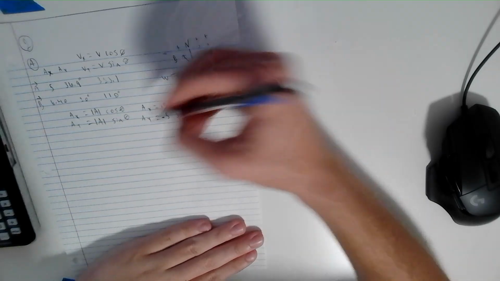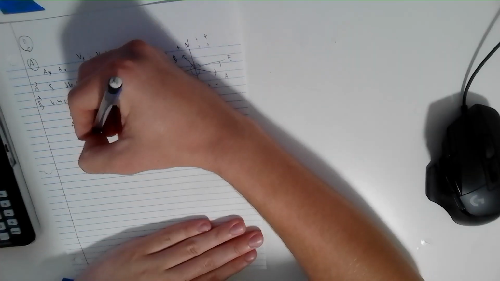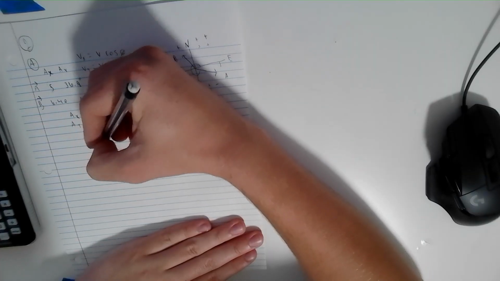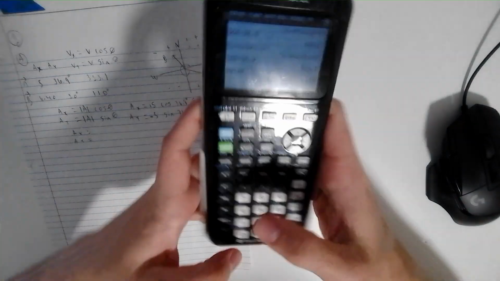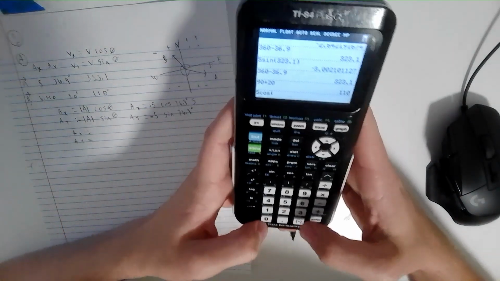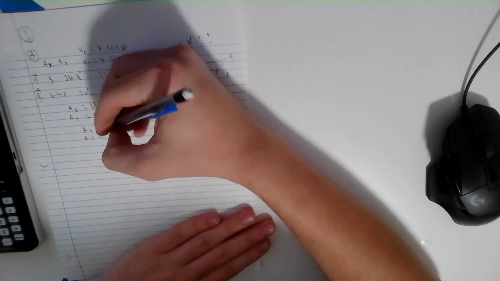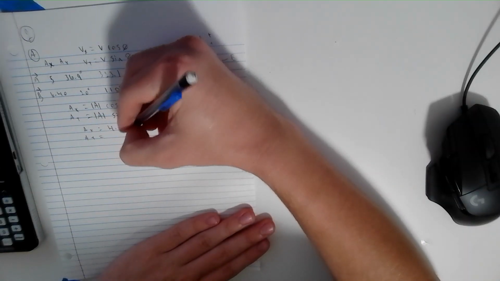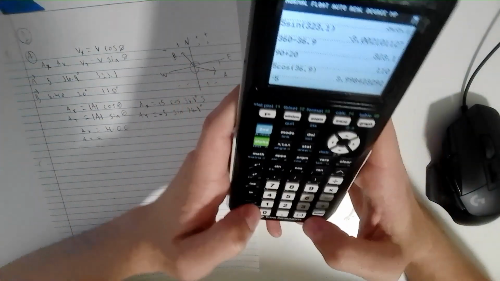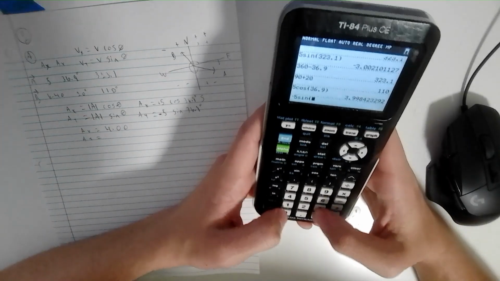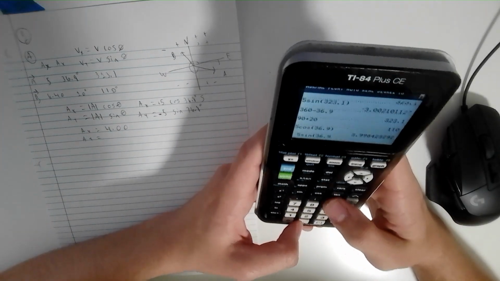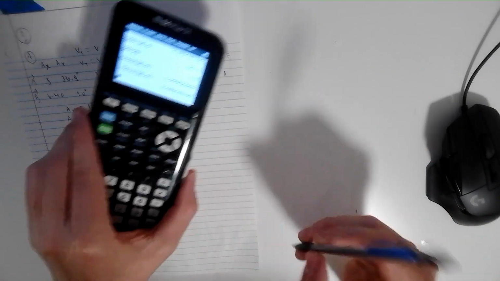And then if we plug all these in, I'll write it out again over here, A of x and A of y. So if we plug this into the calculator, 5 cosine of 36.9, that is going to be 3.99, which we can round to 4. So that's going to be the x component. And then for the y, we have negative 5 sine of 36.9. And that's going to be negative 3.00.